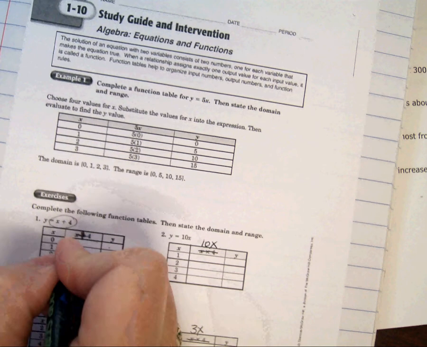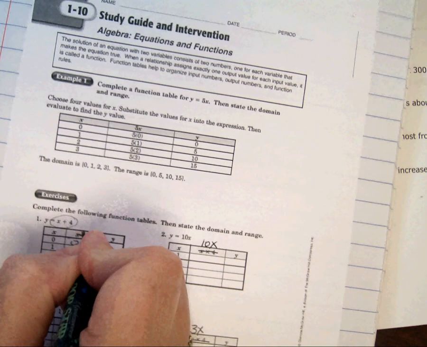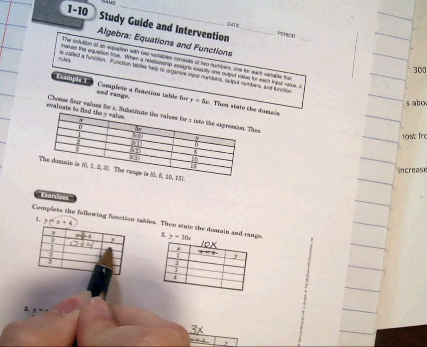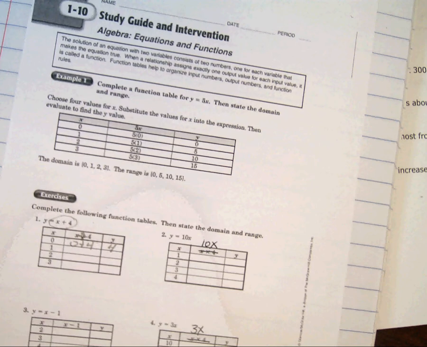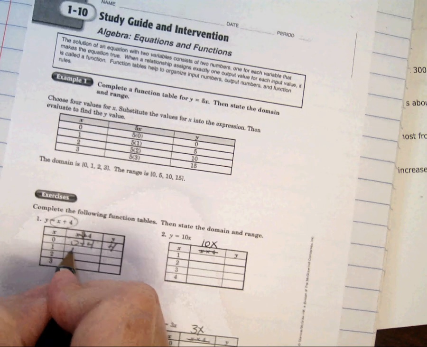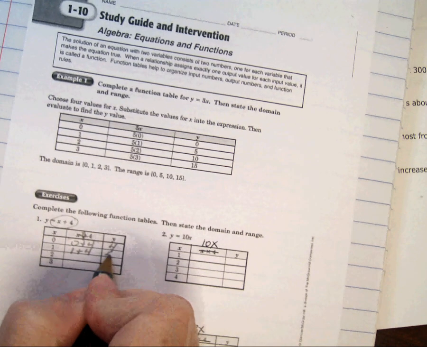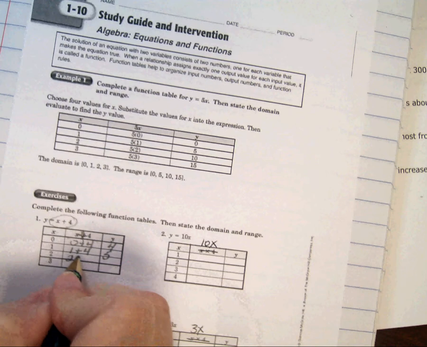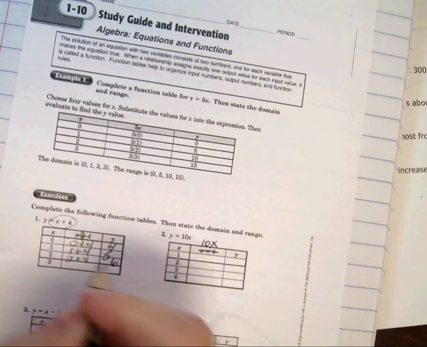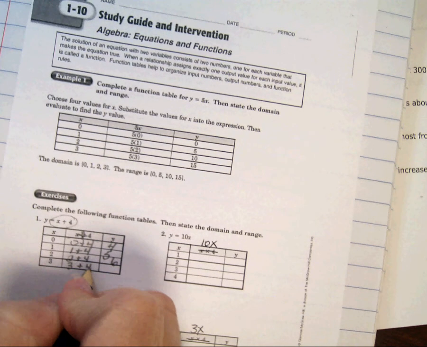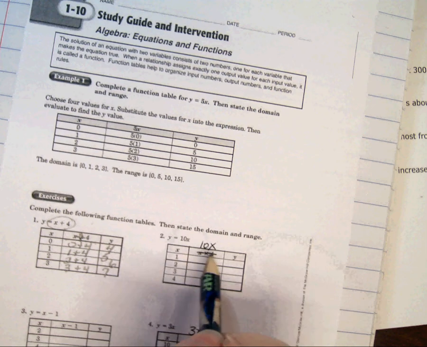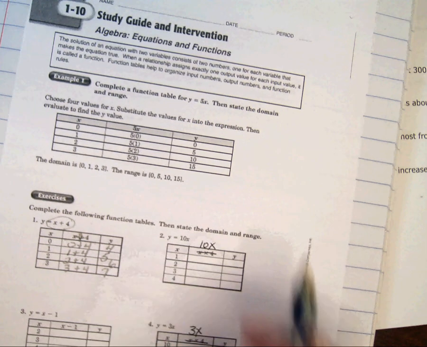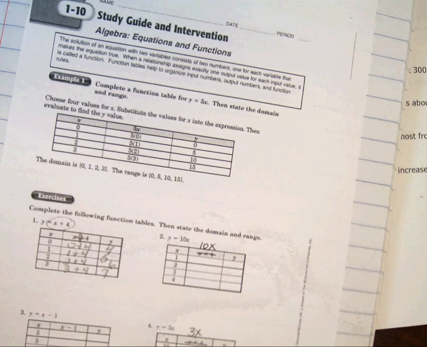So if you input a 0 in for x, what do you get? 0 plus 4. You're going to write that right here in the middle column. And then under the y column goes your answer. What is 0 plus 4? It's 4. 1 plus 4 is 5. 2 plus 4 is 6. 3 plus 4 is 7. And it's really that simple. That's how you fill out these charts.